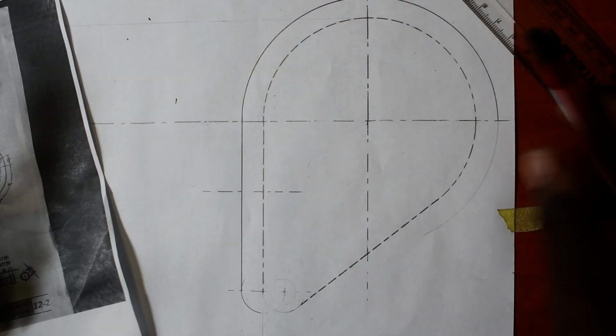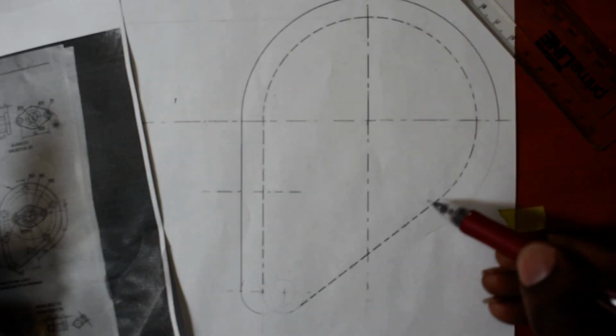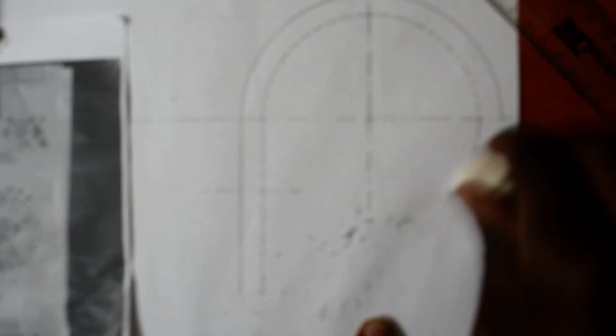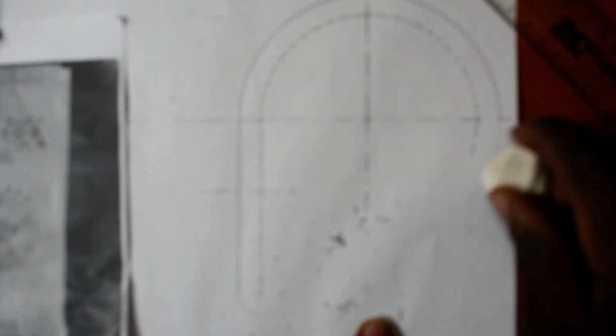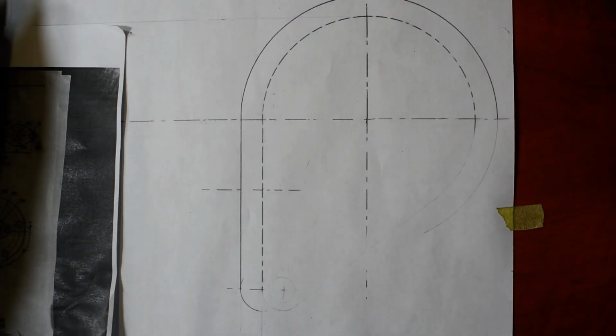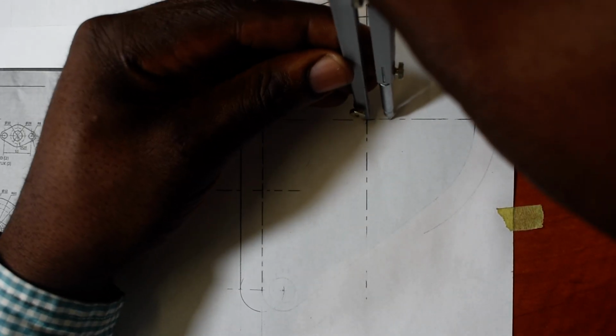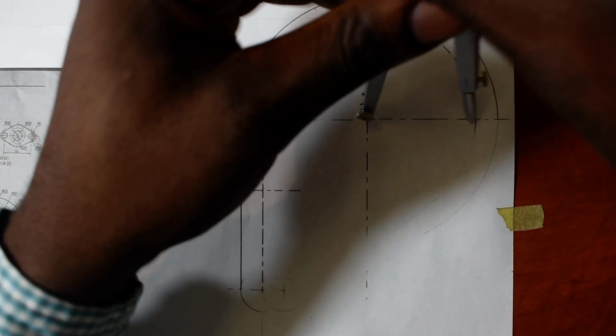Then this one, I'll have to erase it. Yes, I now get it. This one has to be erased. This one has to be erased till here. Yeah, I got it. So I'll come back here just to draw it faint for now.